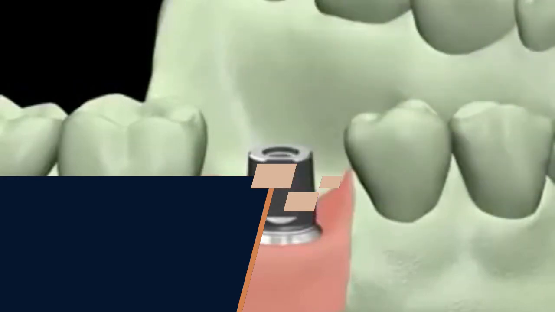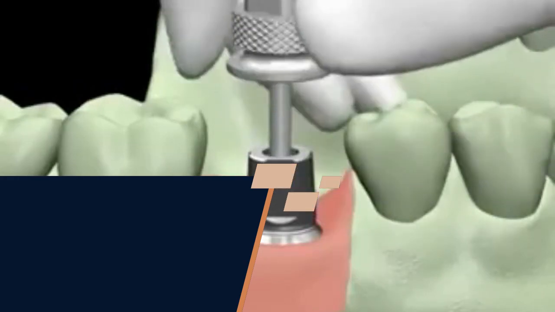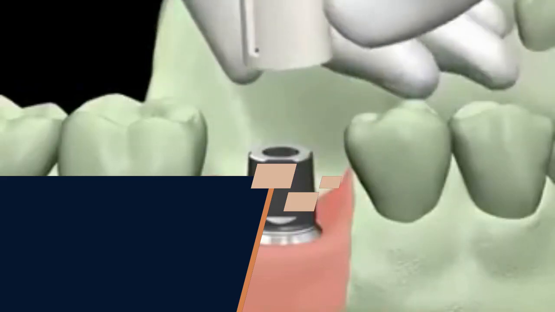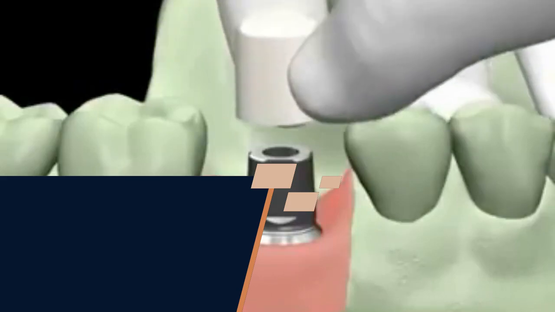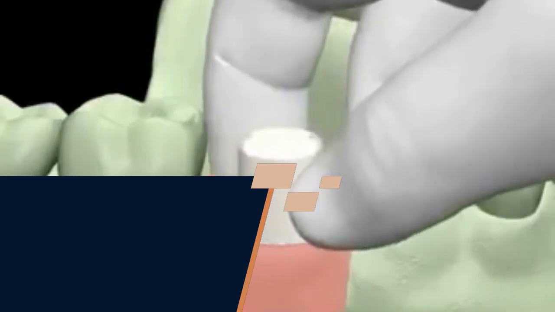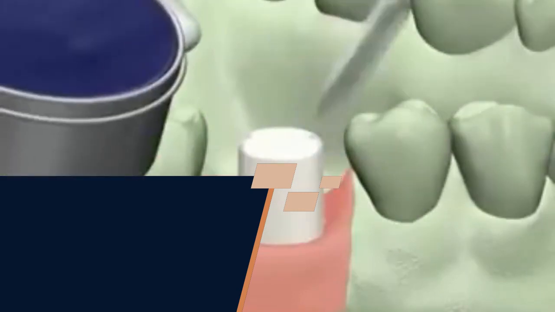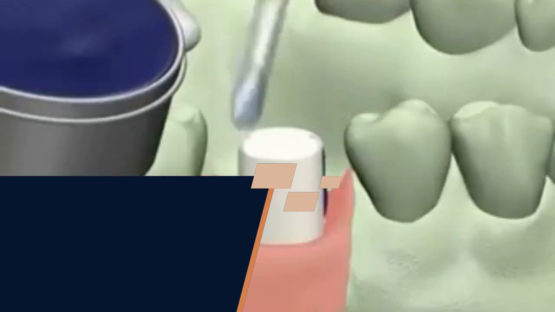Implant placement. The surgical procedure begins with the placement of the implant fixture into the jawbone. This is done under local anesthesia to ensure your comfort. The dentist or oral surgeon makes an incision in the gum tissue to expose the underlying bone, drills a small hole into the jawbone, and carefully inserts the implant fixture. The gum tissue is then stitched back in place, and the implant is left to heal.